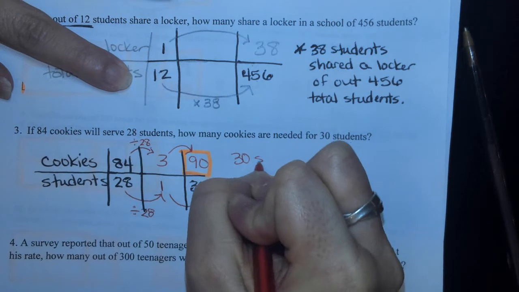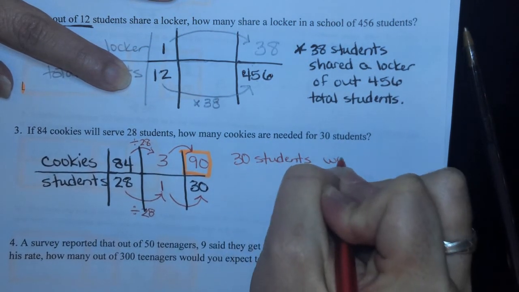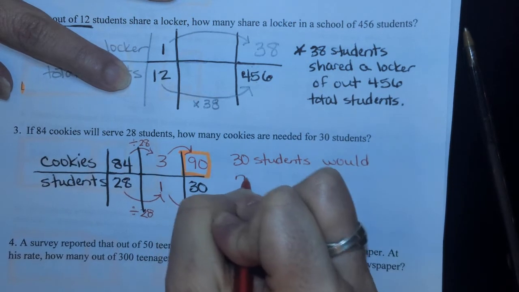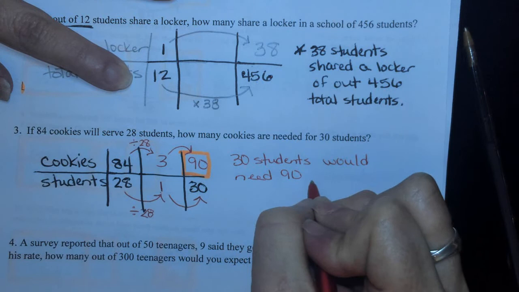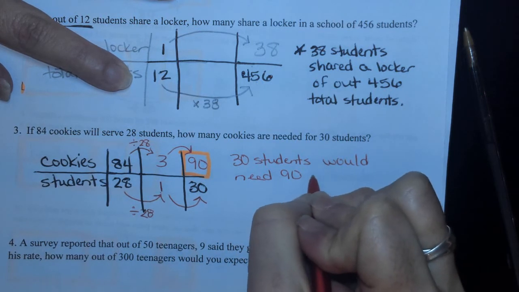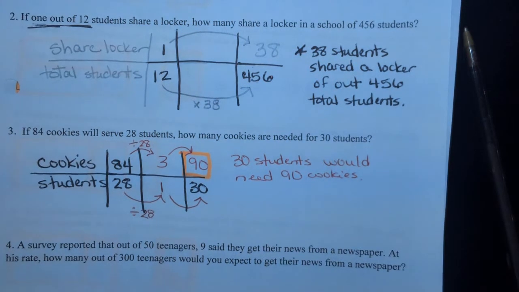So 30 students would need 90 cookies. That's fine. Students would need 90. I just got to make sure you put the right number with the right thing. And on the test, a lot of you did flip that. You would say 90 students need 30 cookies. Be careful not to flip those things.